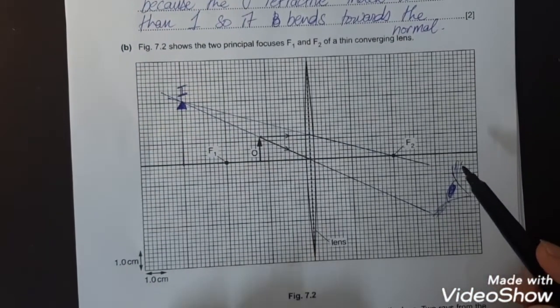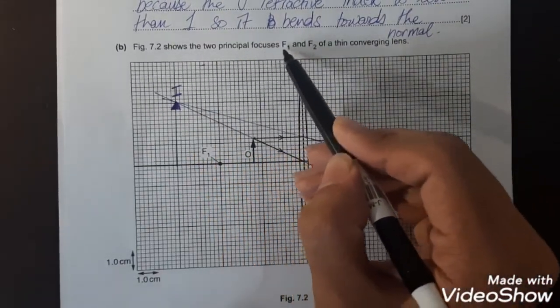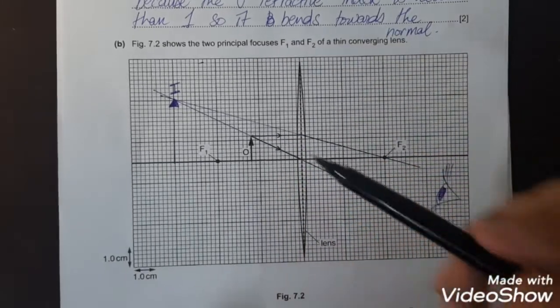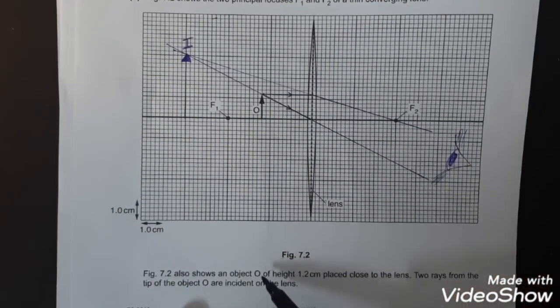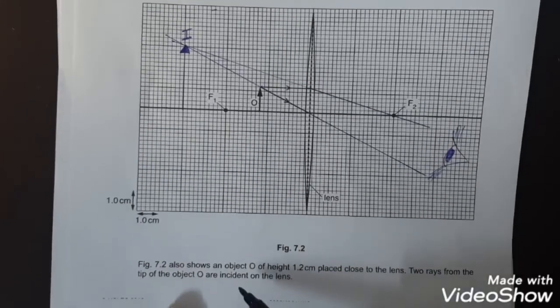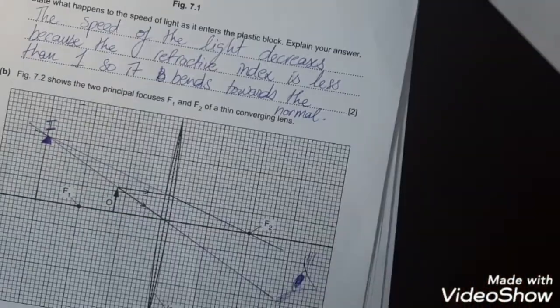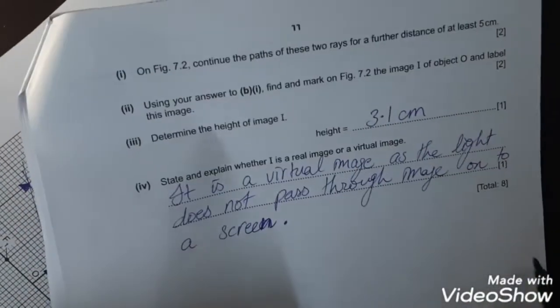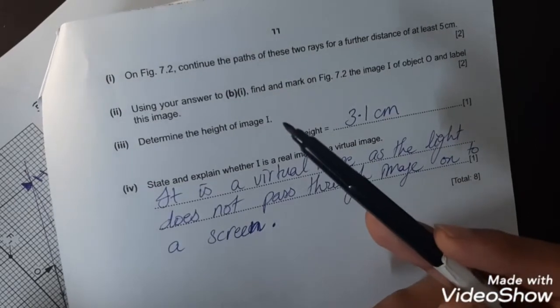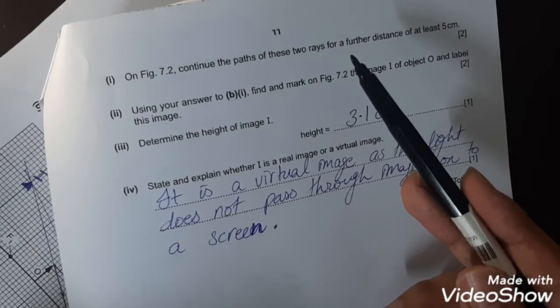Then part B states figure 7.2 shows the two principal focuses f1 and f2 of the thin converging lens. Figure 7.2 also shows an object of height 1.2 placed close to the lens. Two rays from the tip of the object O are incident on the lens. On figure 7.2 continue the paths of these two rays for a distance of at least 5 cm.